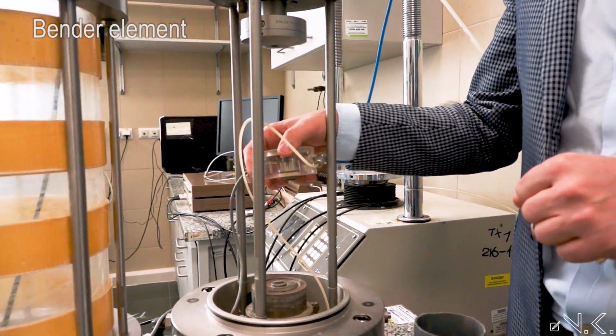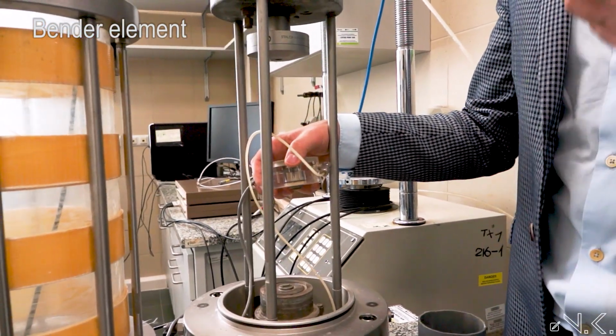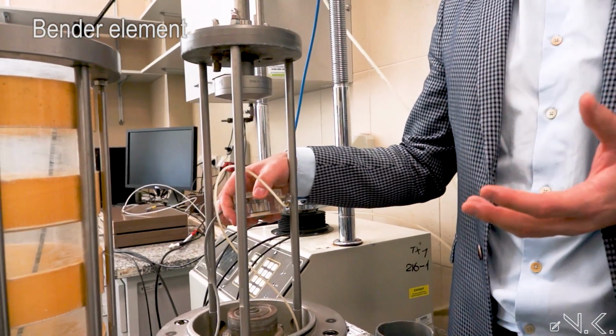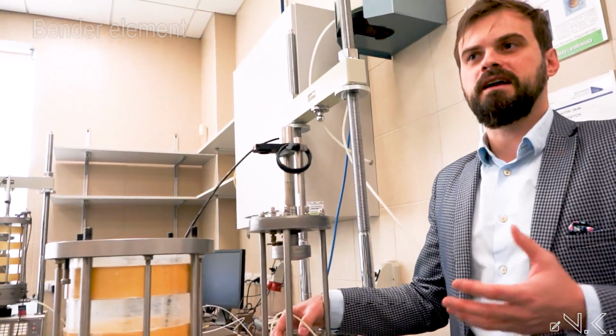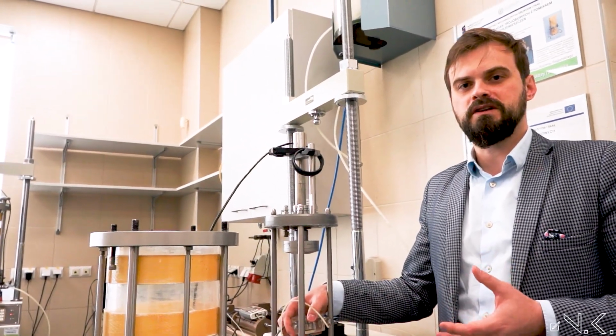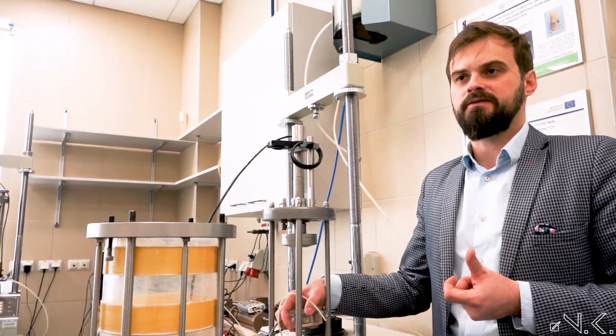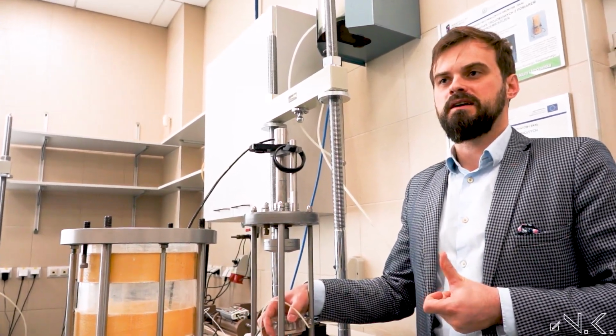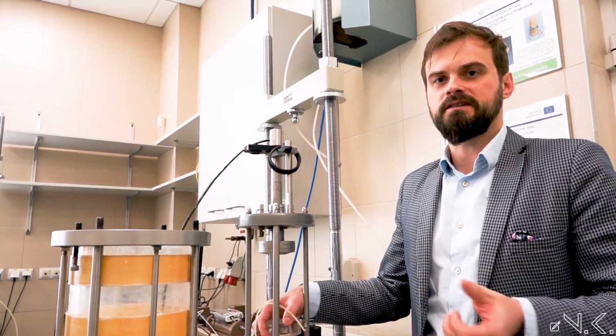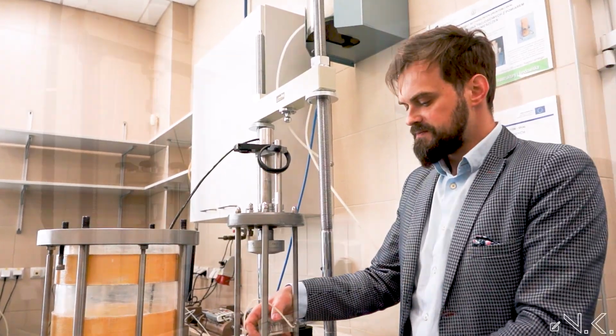These two parameters enable us to calculate a very important parameter, which is shear modulus. Shear modulus is used for very advanced numerical models, like for instance Cam Clay or hardening soil models.